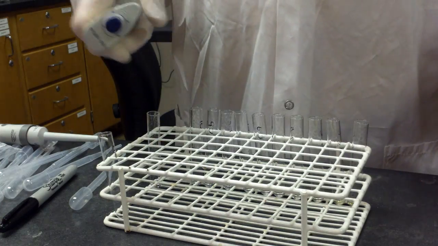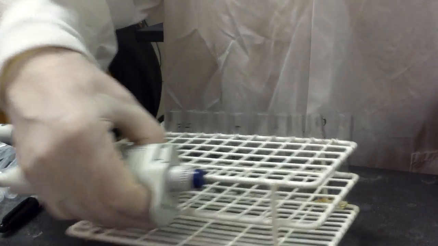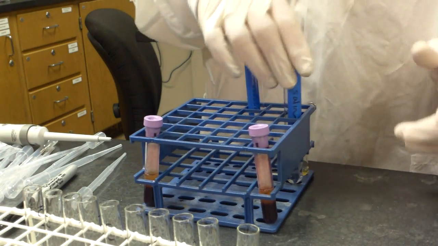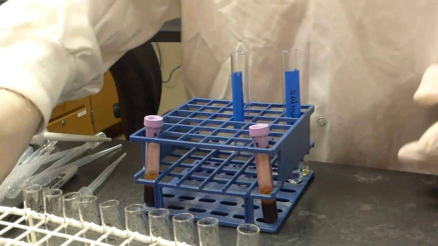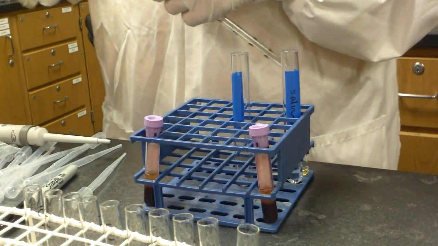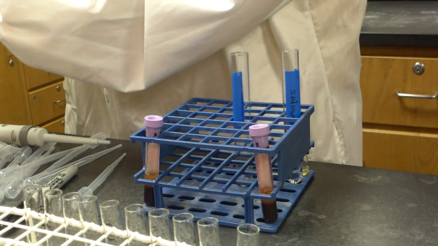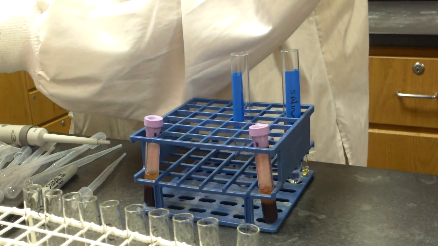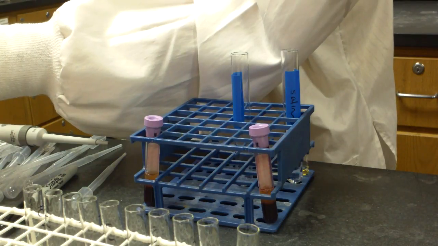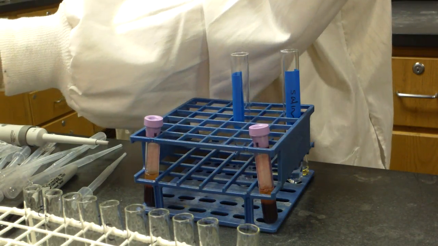And this sometimes is a part that the students struggle with. So we need a 1% or a 1 in 100. So I'm going to add 9.9 mils of saline, and it just has to be approximate, this dilution.